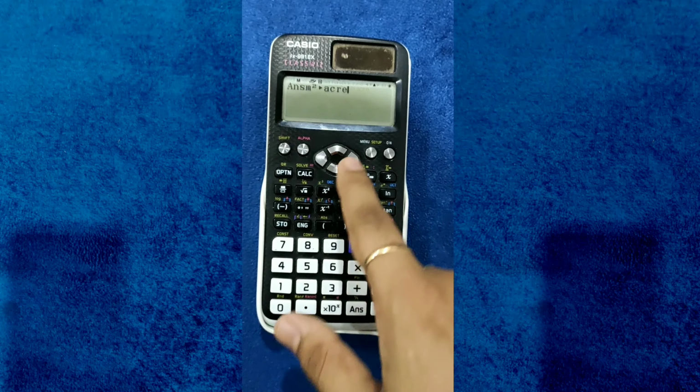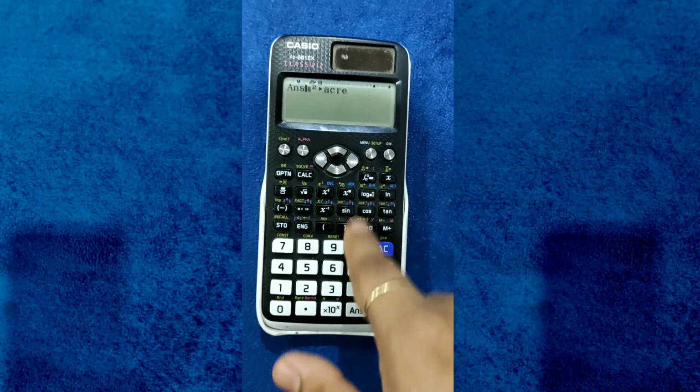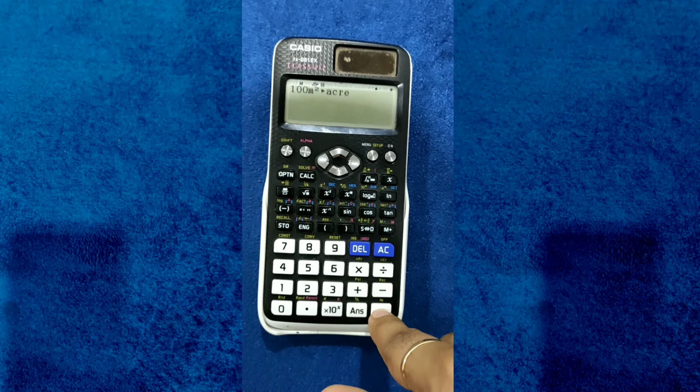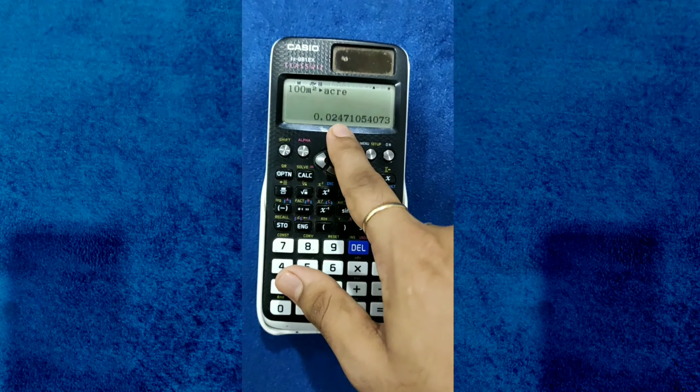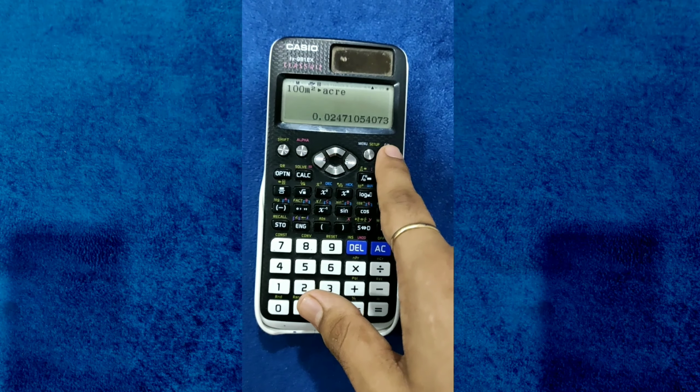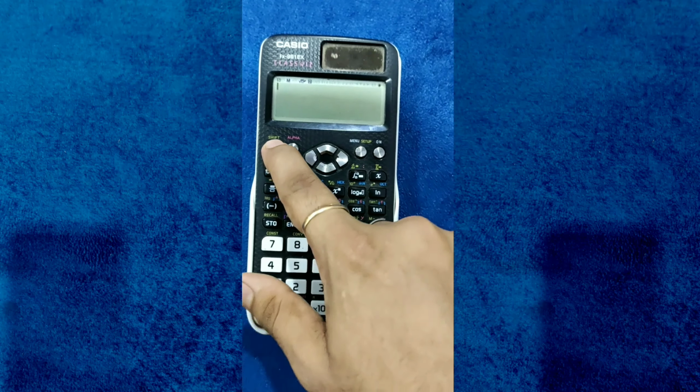That's the reverse one. You can input the value in meters square and get the answer in acres. That's it. 100 meters square is equal to 0.0247 acres.